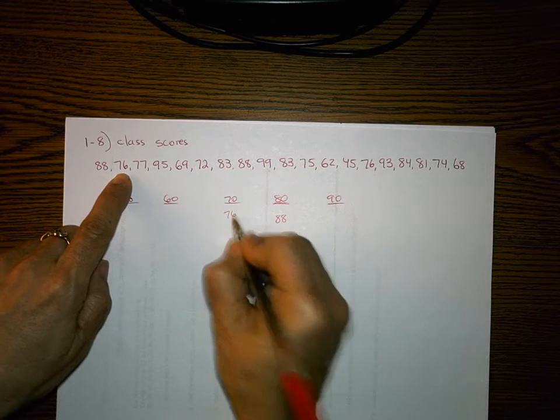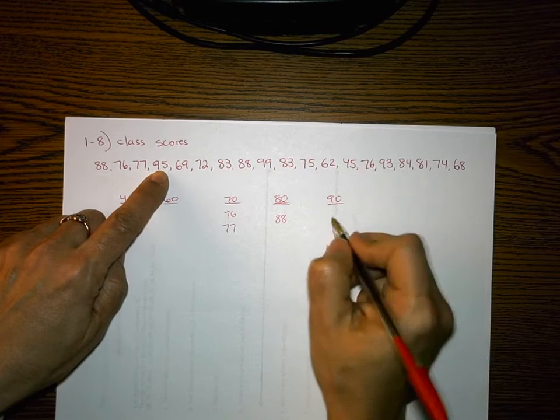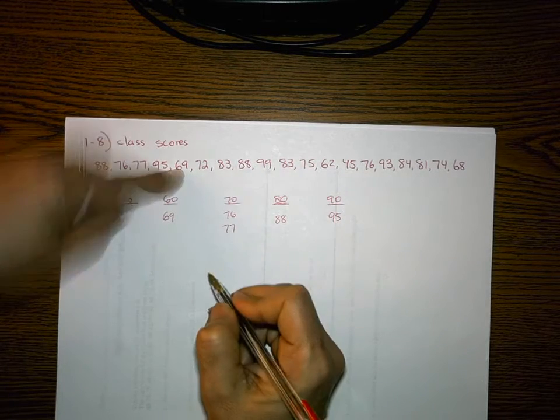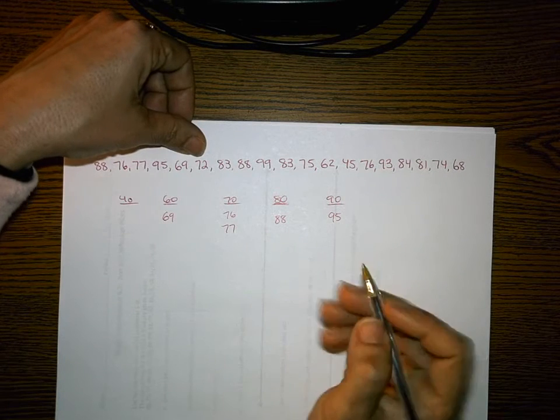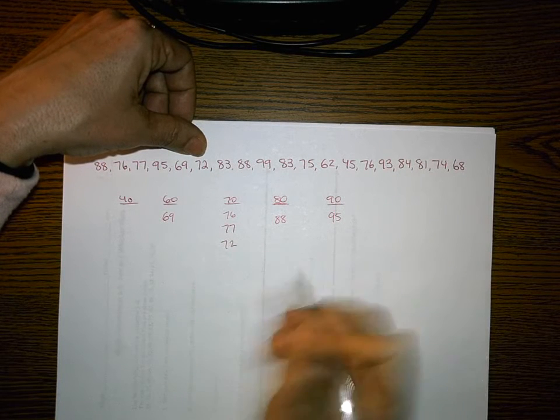76 goes here under the 70s. Another 77. 95 goes here under the 90s. A 69 under the 60s, and so forth. I am just sorting the data. I'm not creating a histogram or anything yet.